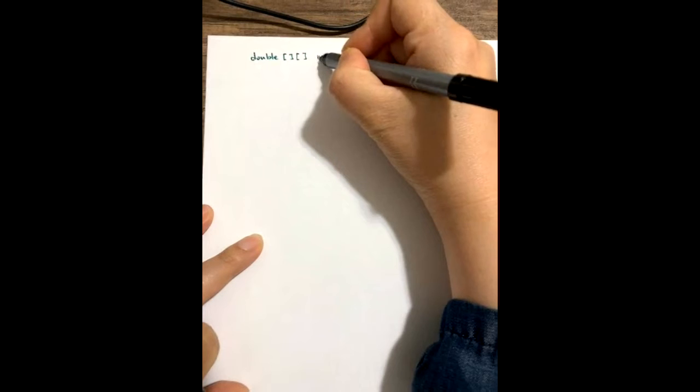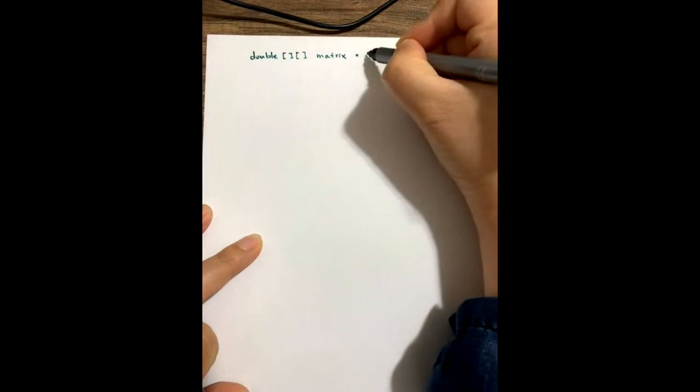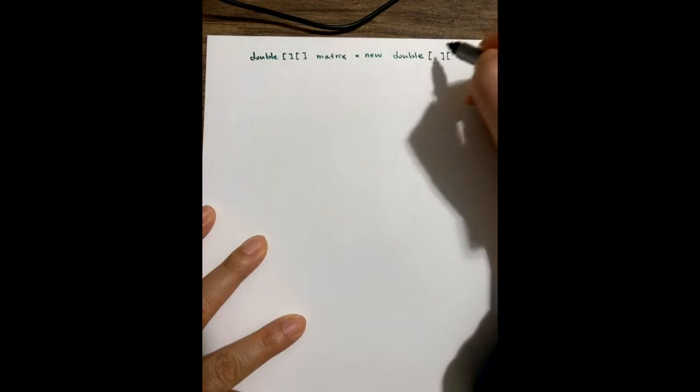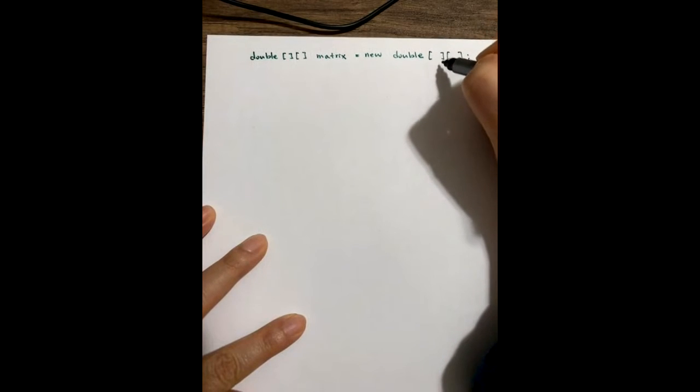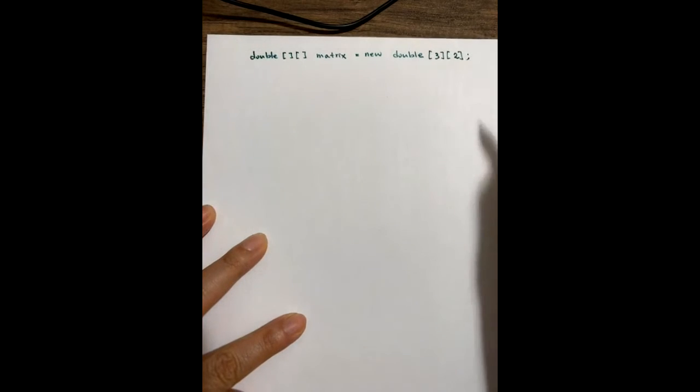Then you may name it. Today I'm going to name it matrix. Then new type, again double. One difference is you have to give two numbers this time. One is the number of rows, the other one is the number of columns. For convenience, we are going to just name it number of rows, number of columns. I'm going to make just a small size, 3 by 2.